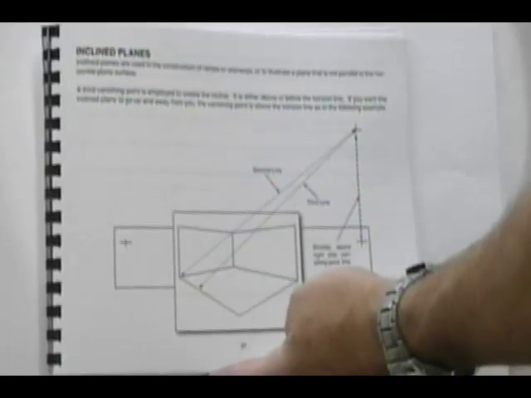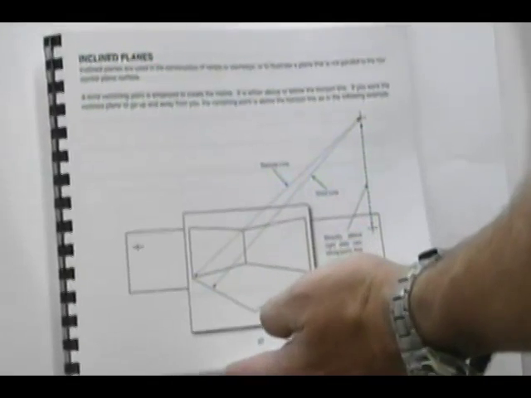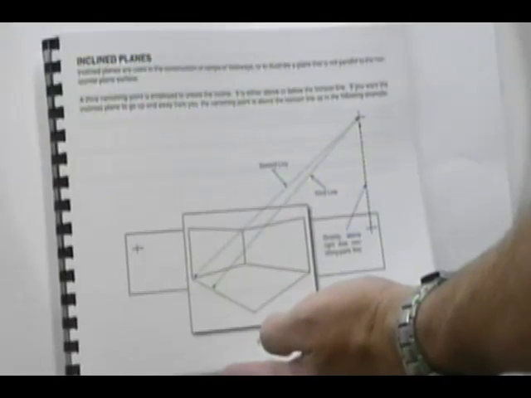Going to be talking about inclined planes. So on page 37 of your book, Basics of Perspective, it starts into some of the principles of inclined planes, which we're going to discuss today.